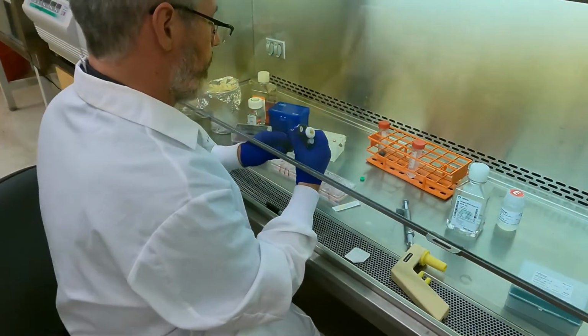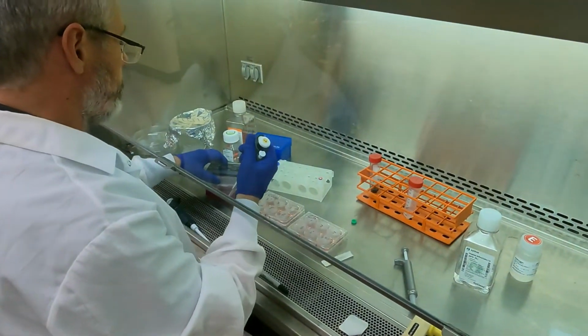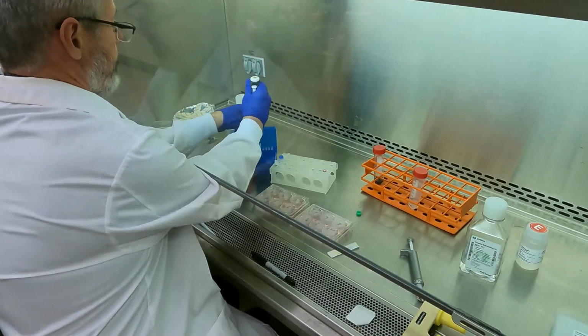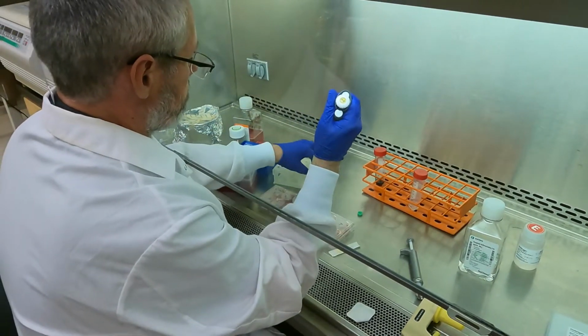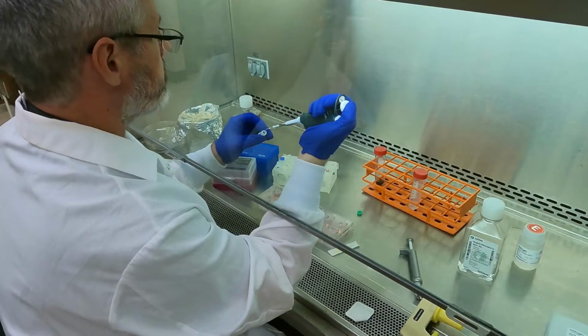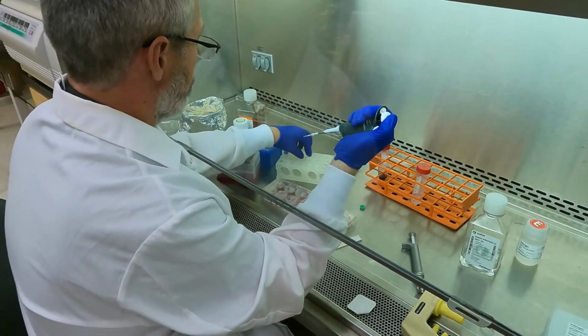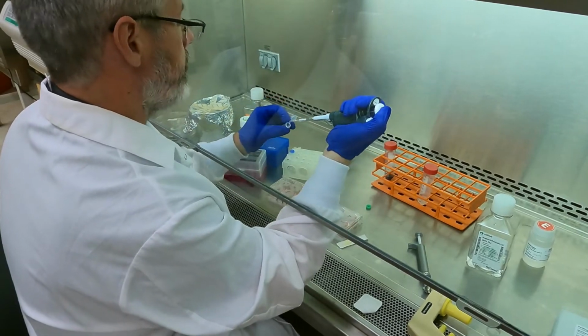I just want to make sure that the protocol worked, and I'm not going crazy here. It's only a straightforward GFP plasmid.